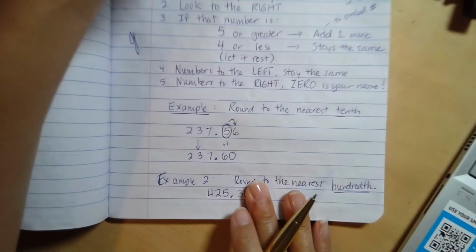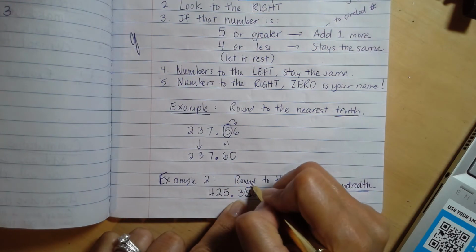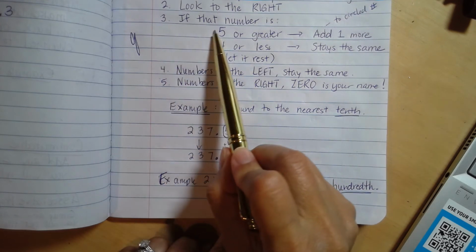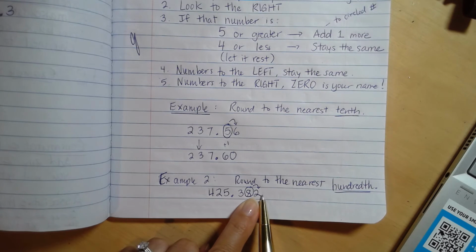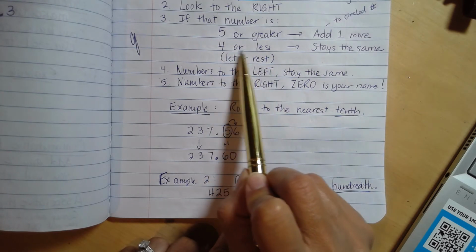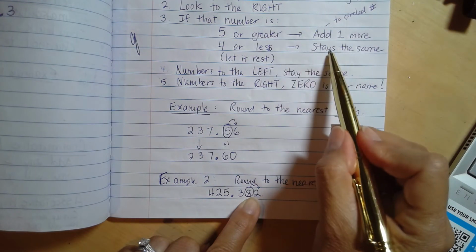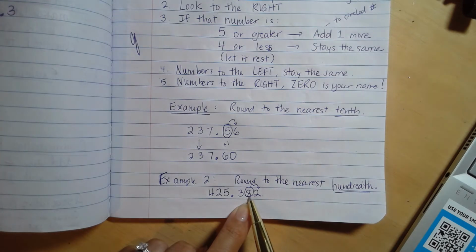Step number 2, look to the right. Okay, so I like the habit of just drawing an arrow. So I'm looking at that 2. Step number 3, if that number is 5 or greater, this number is not 5 or greater, it's 4 or less. My number that I've circled stays the same. So this 8 stays the same.